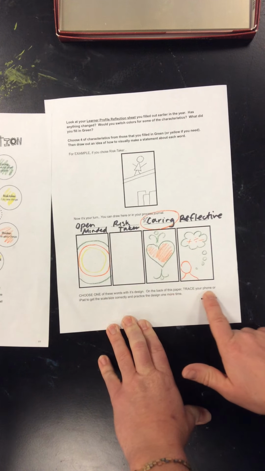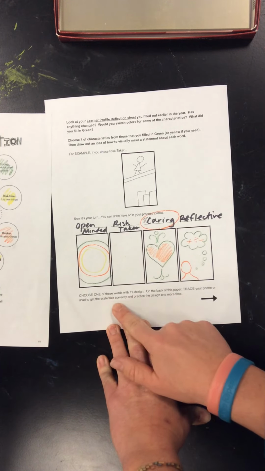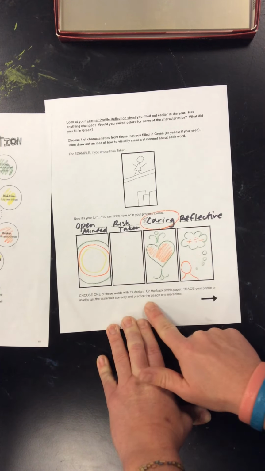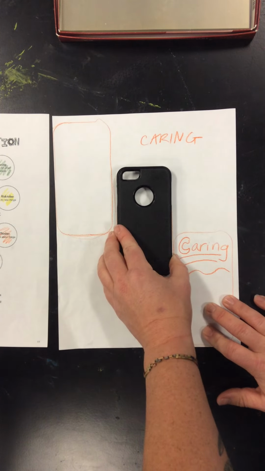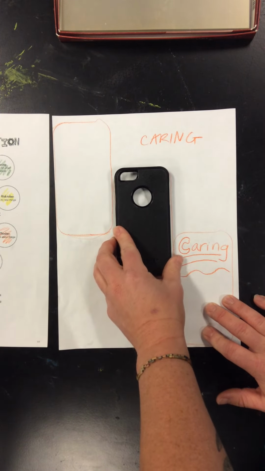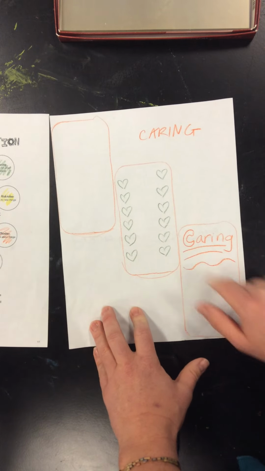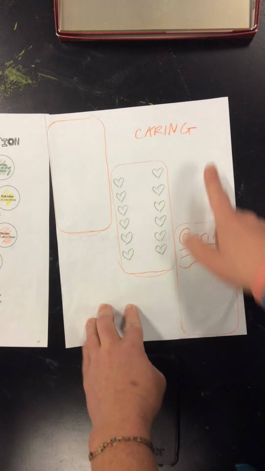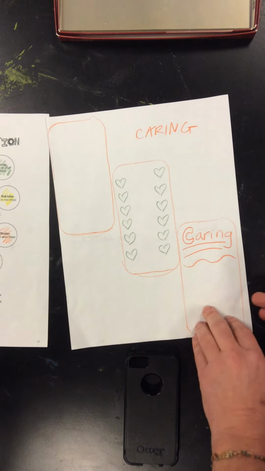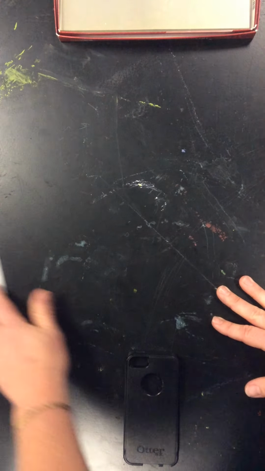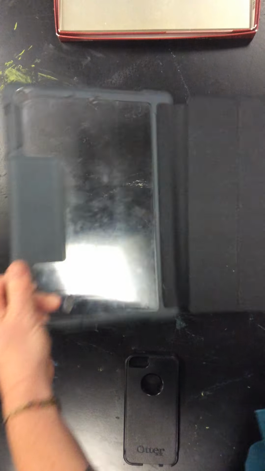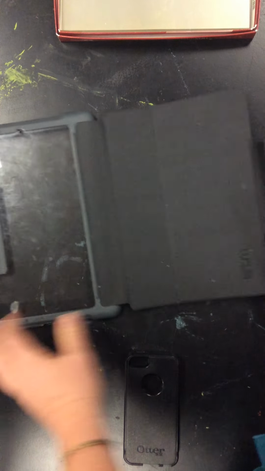On the back of this paper, trace your phone or iPad to get a scale size correctly and practice the design one more time. So you can practice it once, twice, 3 times, but as you can see, I literally traced my phone. I have my case out now, but I literally traced my phone and I started coming up with a few different designs for the word caring. Okay. Once you have done that, then you have to start problem solving how this is going to work. So with your iPad, are you going to do the back, or are you going to do the front, or are you going to do both?